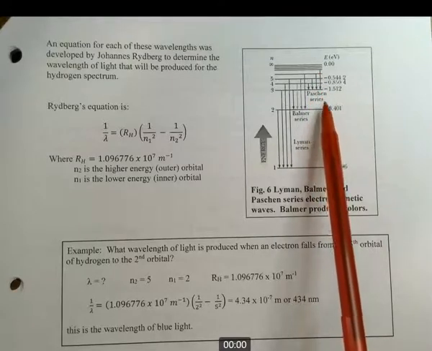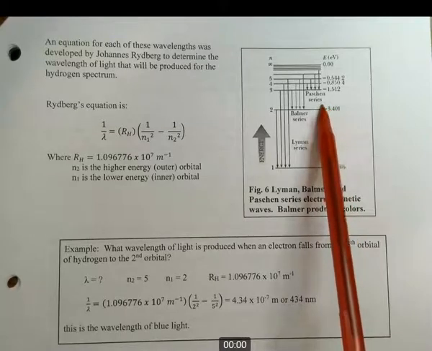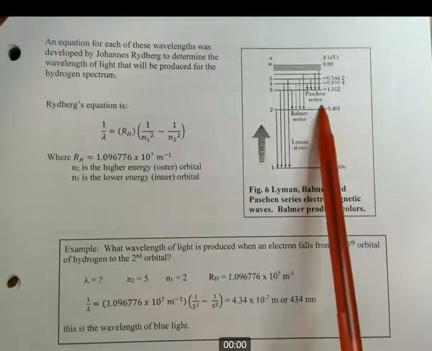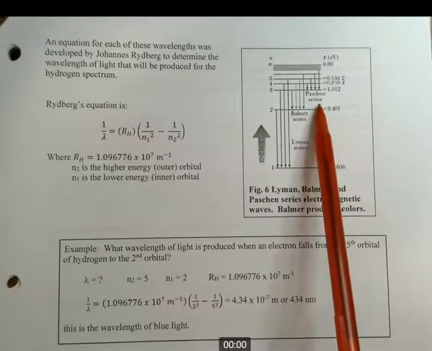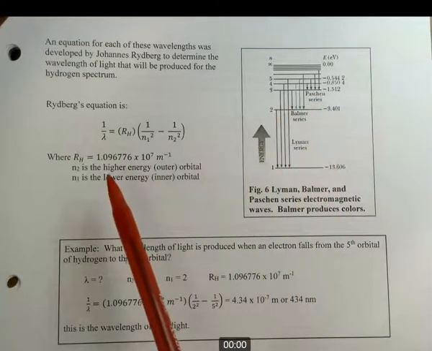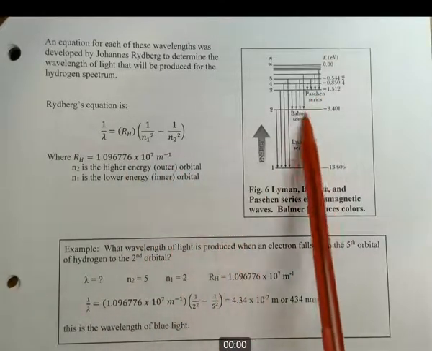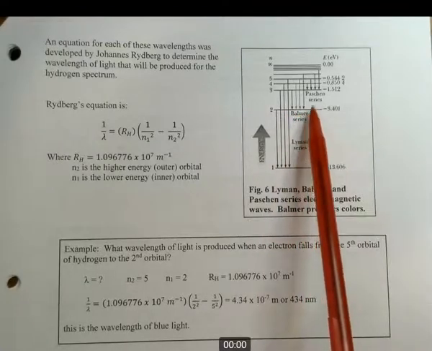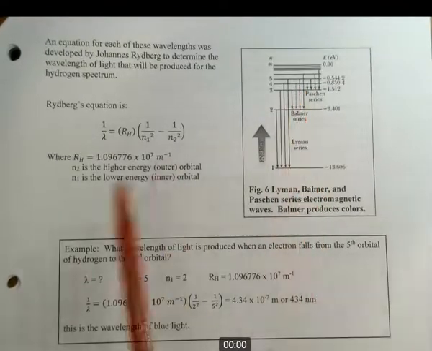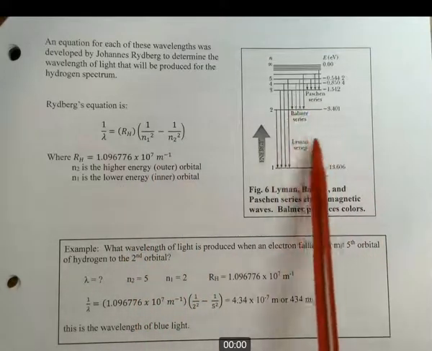Paschen series. Those are electromagnetic waves, but you can't see them. They're not of a wavelength and frequency that stimulates the cones and rods in your eye. So while they are electromagnetic waves, they do not stimulate your eye. The one that does is the Balmer series, and that's falling to the second orbital of hydrogen from the sixth, fifth, fourth, and third orbitals. And that's what produces visible light.